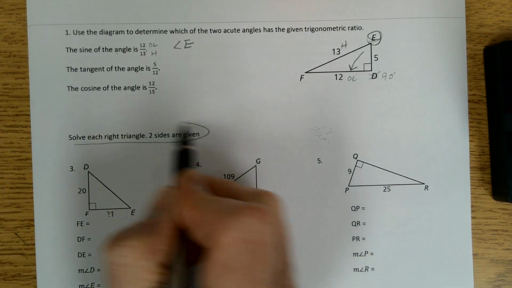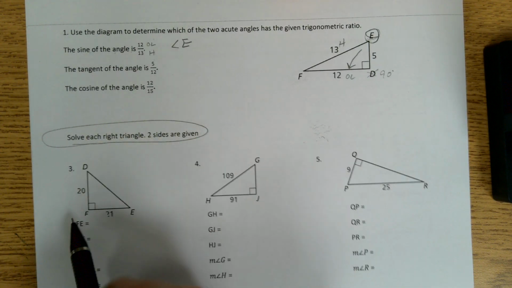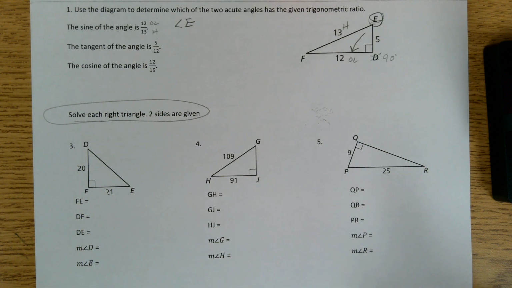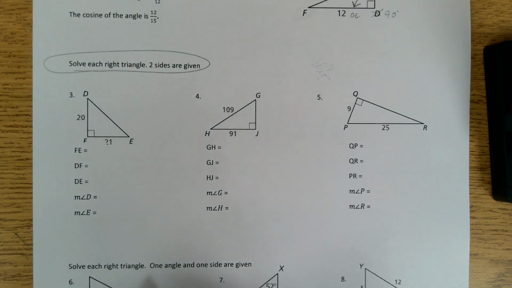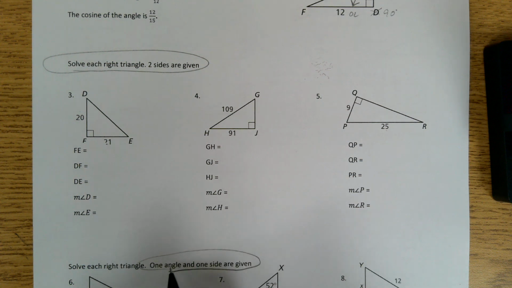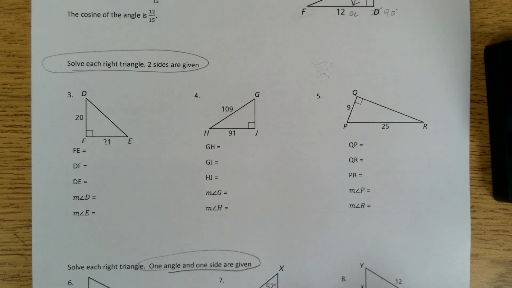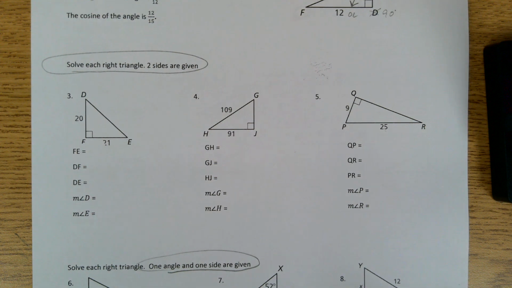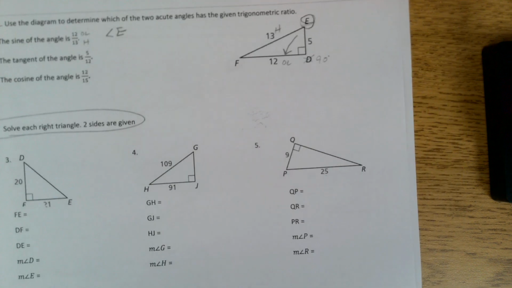We have to solve triangles. If you know two sides, look at two sides. Or we have one angle and one side. One angle and one side. Okay, we're going to learn what that means, and we're going to do it right now.